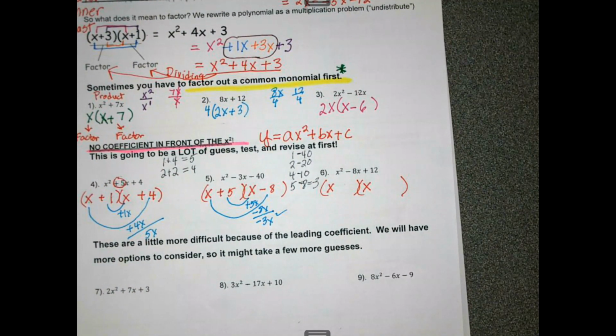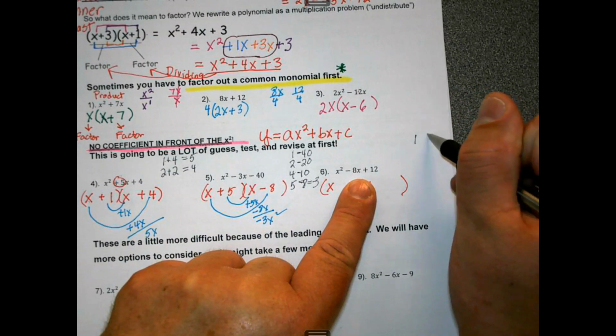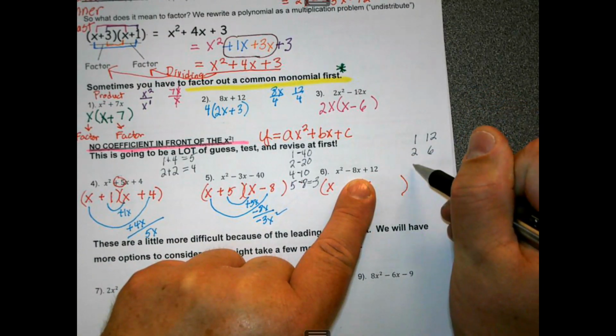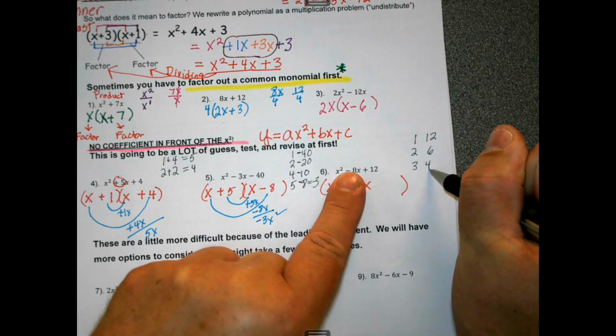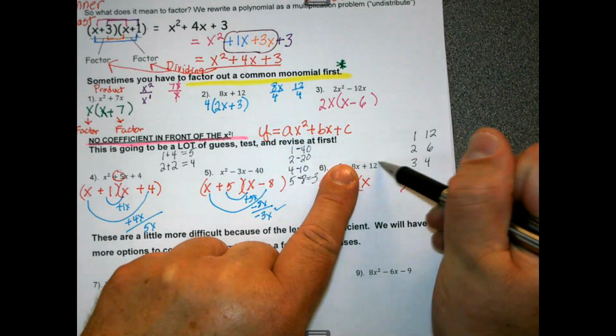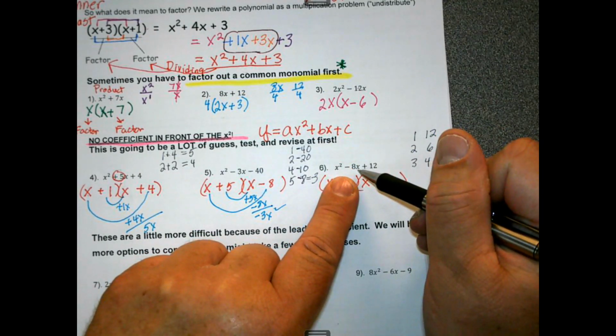And the last one, number 6, factors of 12: 1 times 12, 2 times 6, 3 times 4. Now, notice they're multiplied to a positive number, but they're going to have to add up to a negative.